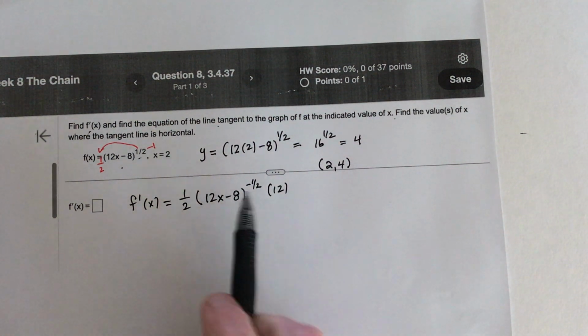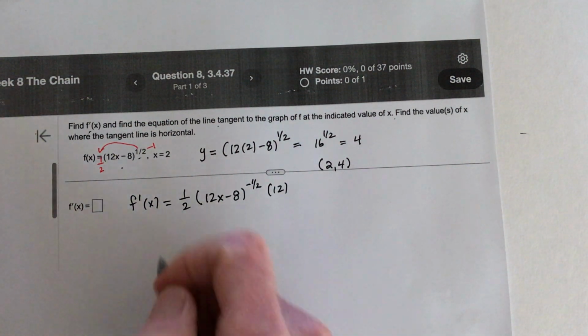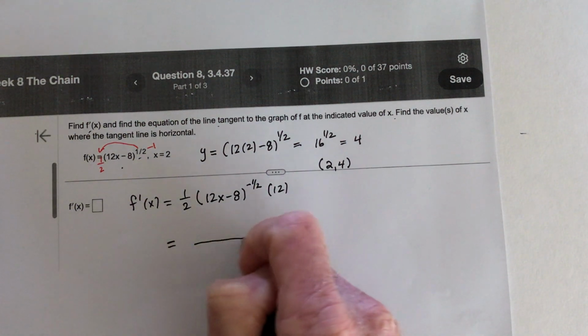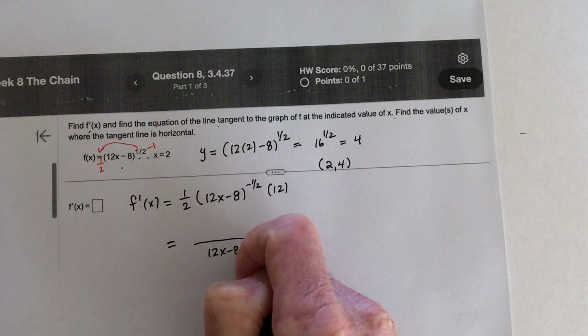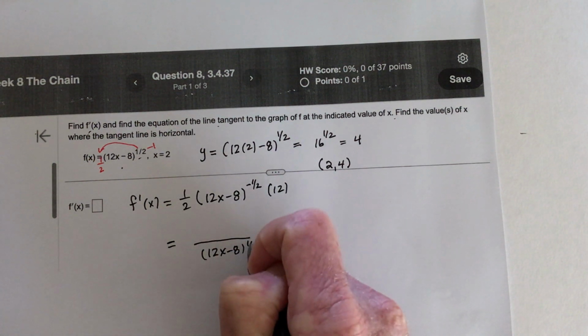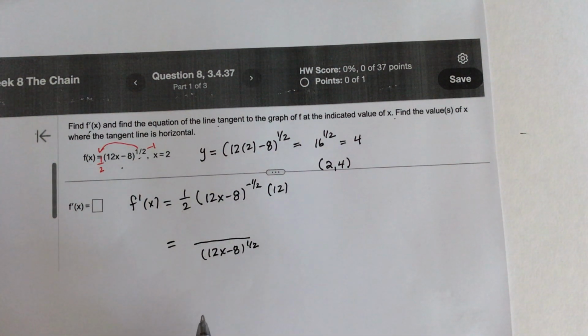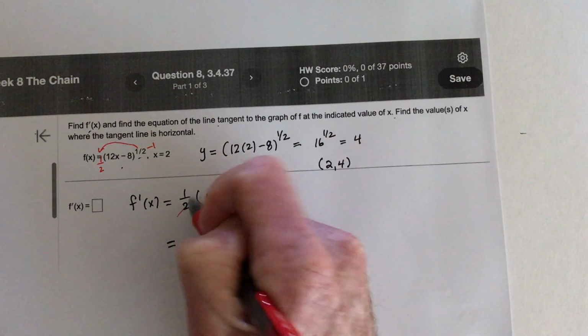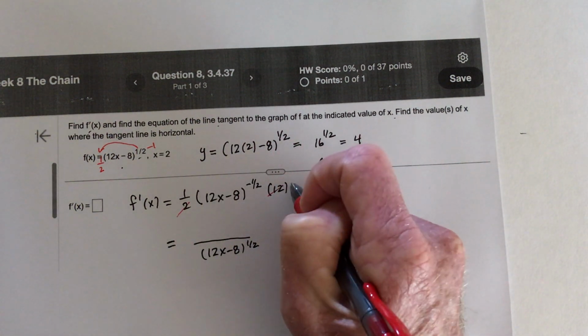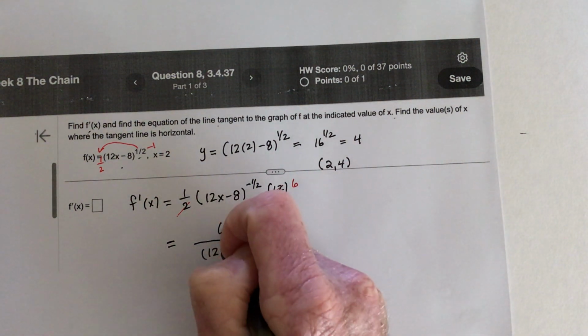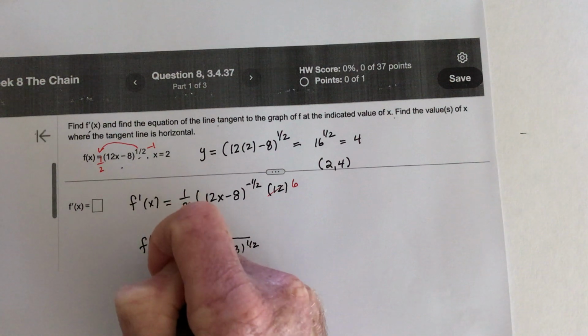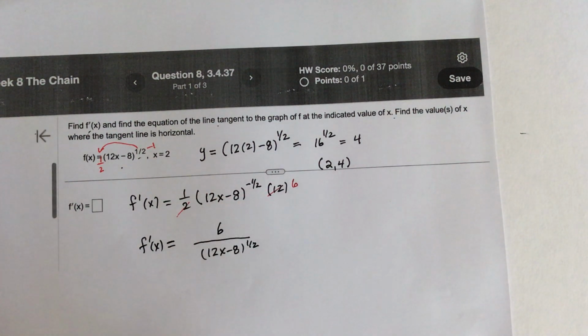And personally, I don't like negative exponents, so I'm going to simplify this thing by putting the 12x minus 8 to the 1/2 in the denominator. That gets rid of the negative exponent. And then, as you can see with my red pen, I can simplify because 2 will divide into 12 6 times. So that is the derivative.